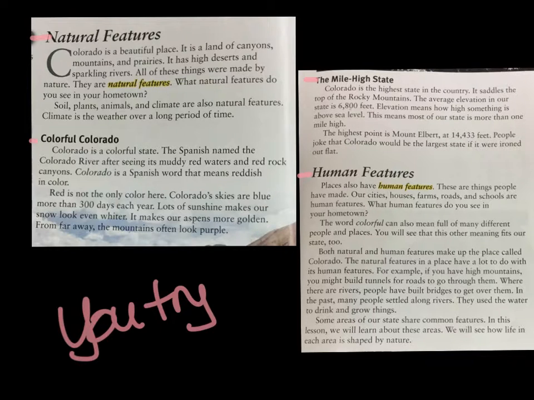Human features. Places also have human features. These are things people have made. Our cities, houses, farms, roads, and schools are human features. What human features do you see in your hometown? The word colorful can also mean full of many different people and places. You will see that this other meaning fits our state too. Both natural and human features make up the place called Colorado.